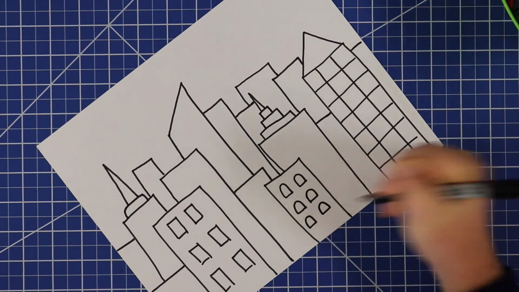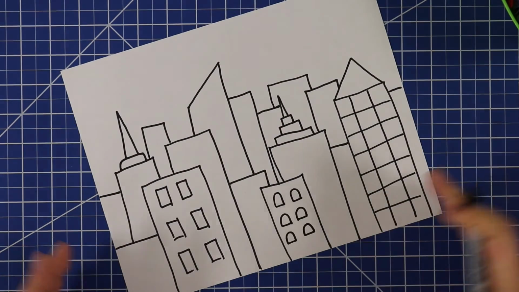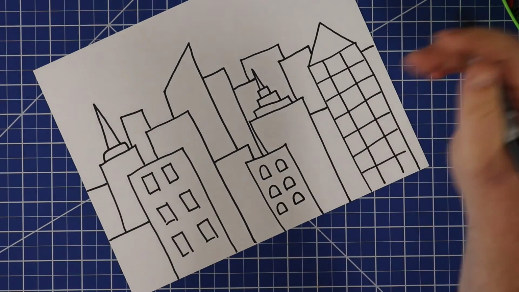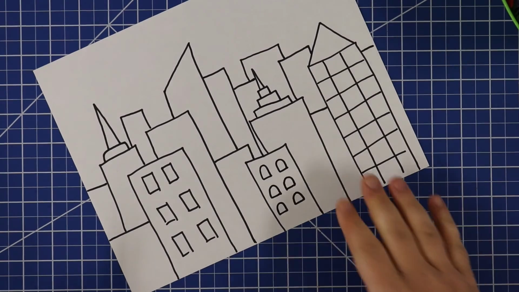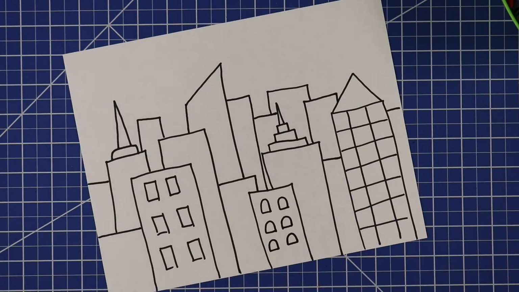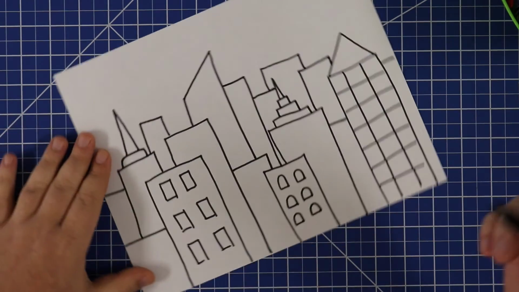That's fine too. All right, so I'm gonna go through, I'm gonna add a few more windows to a few more of my buildings, and I'll do that kind of quick. I'm also going to go ahead and color it, since most of this drawing is done, and once I'm done with those things, we'll talk about it for just a few more moments, and then you can get started making yours.